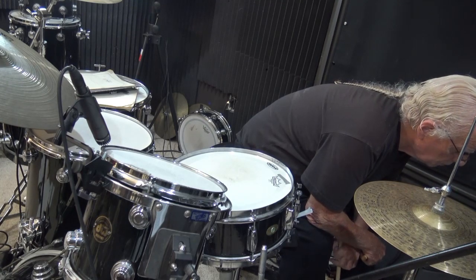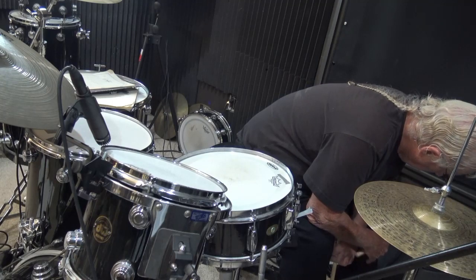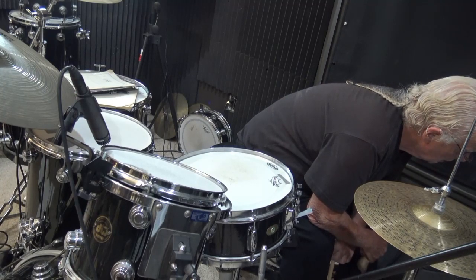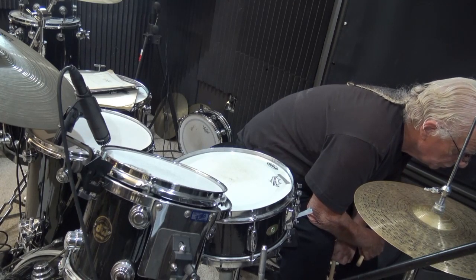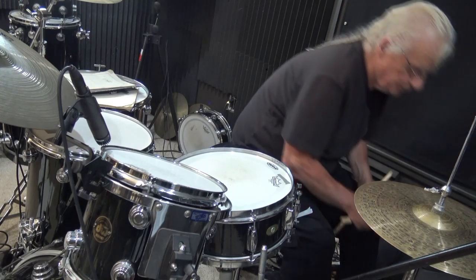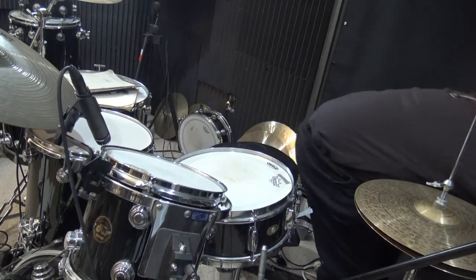If you're having any problems with the broadcast, all you need to do, click the right side of your mouse and say reload. And it'll take you right back.